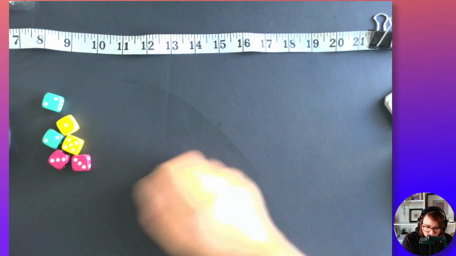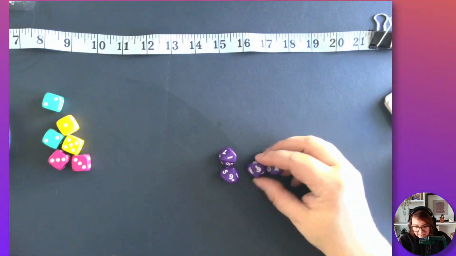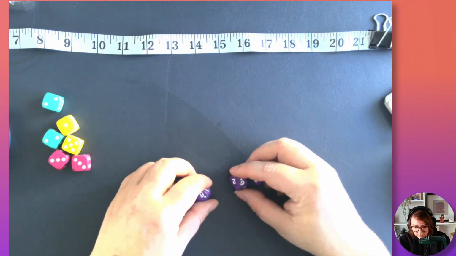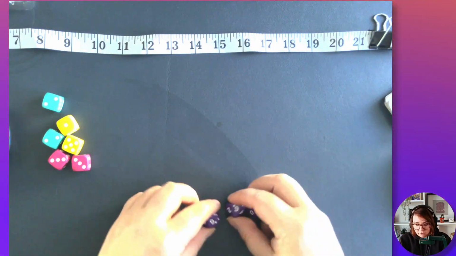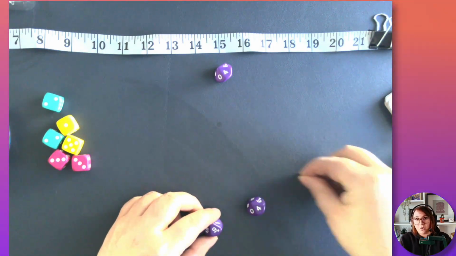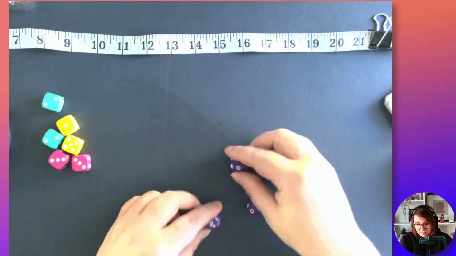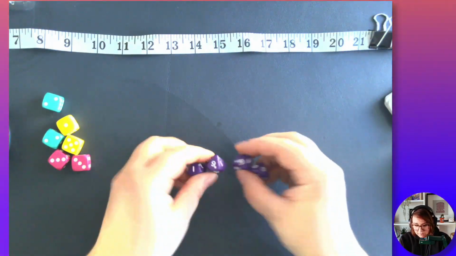You can also do this with the 9-sided dice, right? You don't need 2 for each player, if you like. You could do 3, but you could do 1 dice and they just have to record their number on a chart that you could make, right? So we could do it with the 9-sided dice.